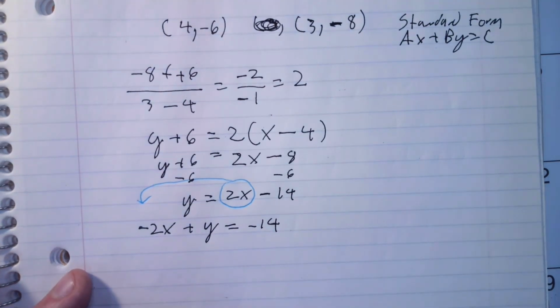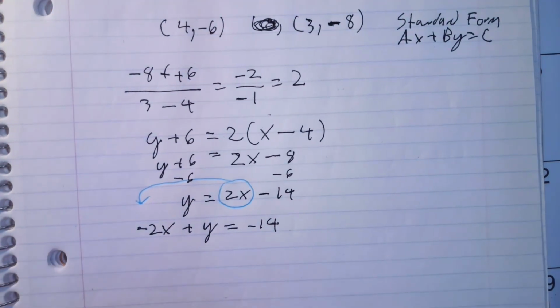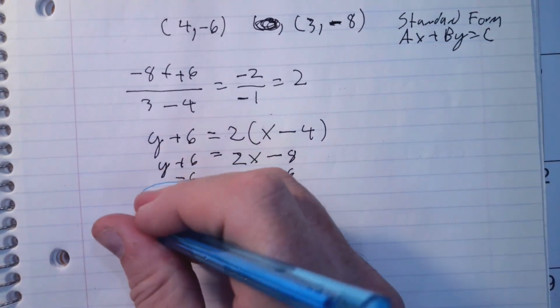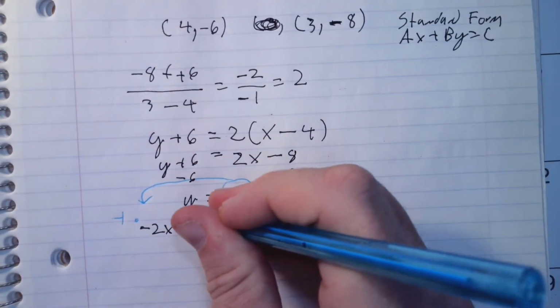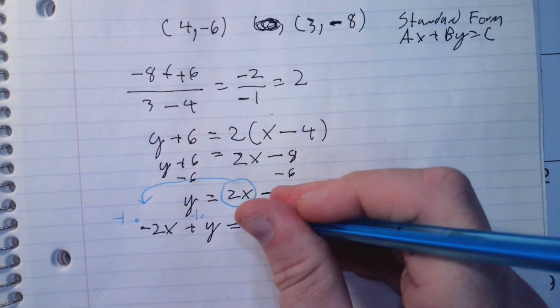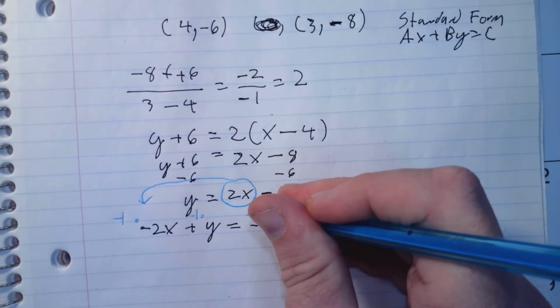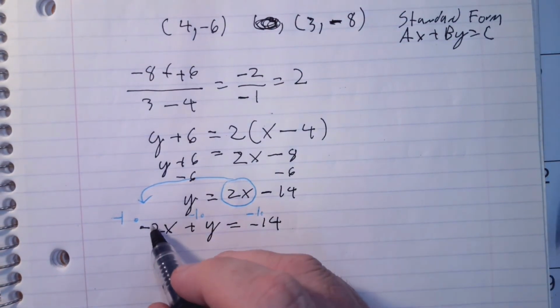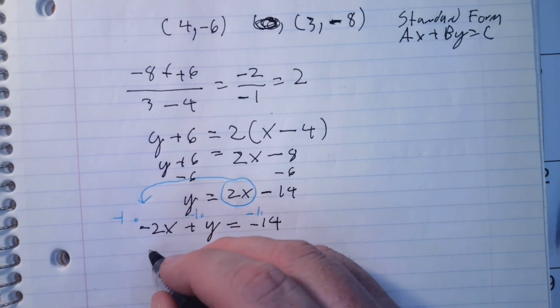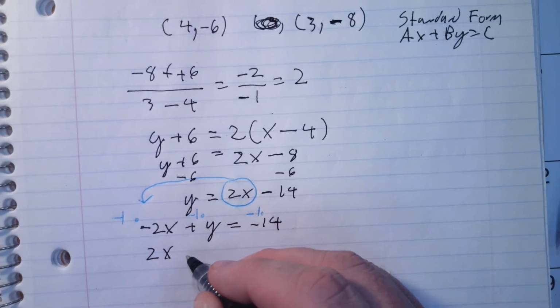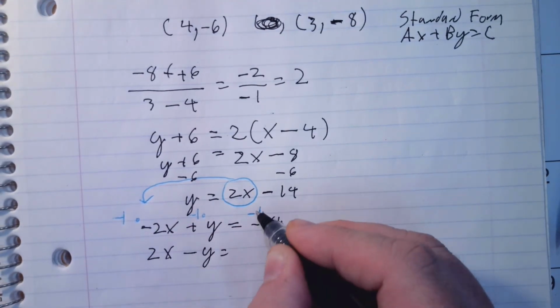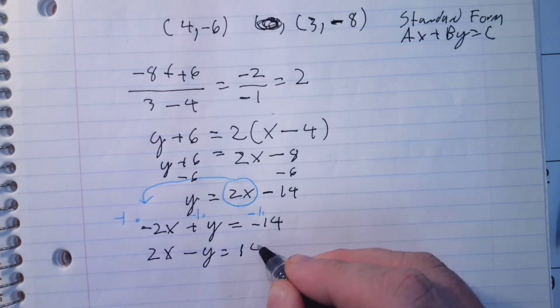Am I done? No. What do I do now? Multiply everything by -1, right? And so that's going to change everything to positive, negative, negative. And I am done.